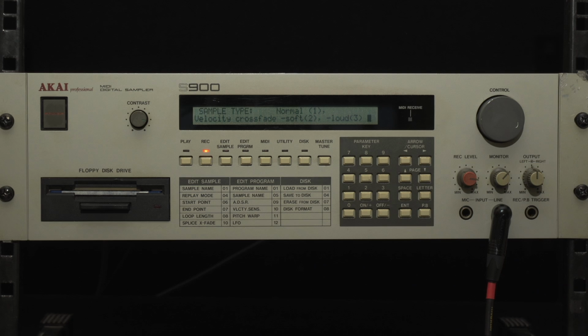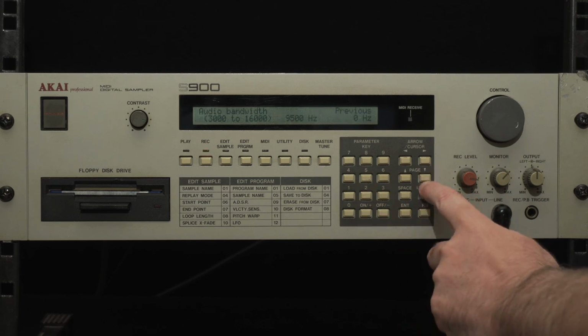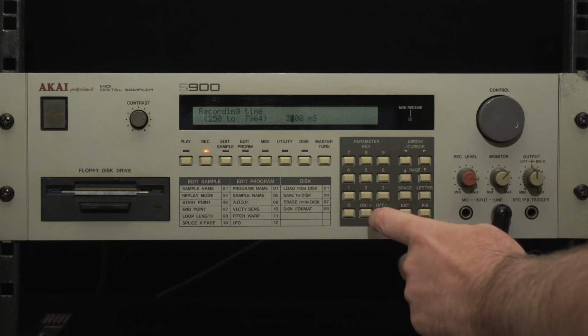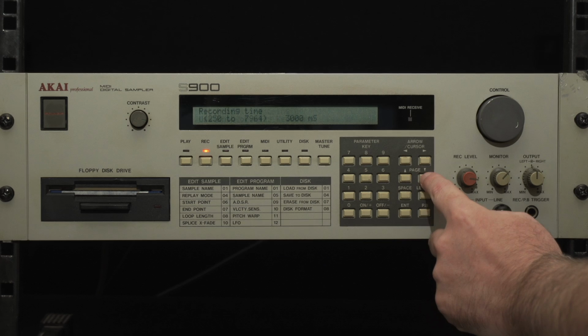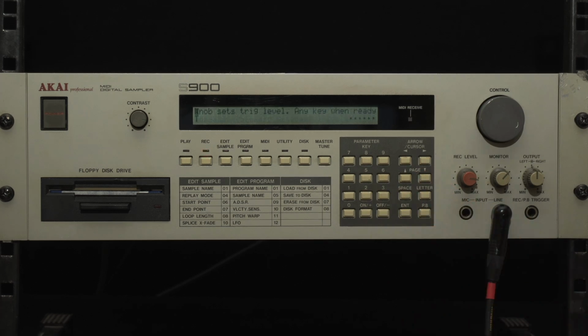So here we'll do a soft sample. So I'll lock in number 2 and we'll make this one 3 seconds. And let's cue it up.